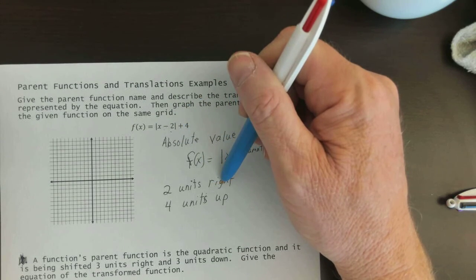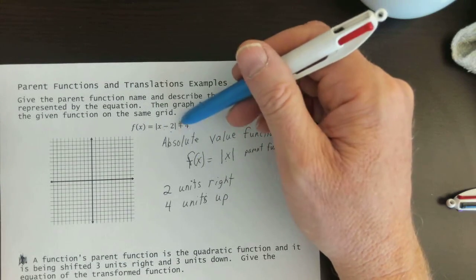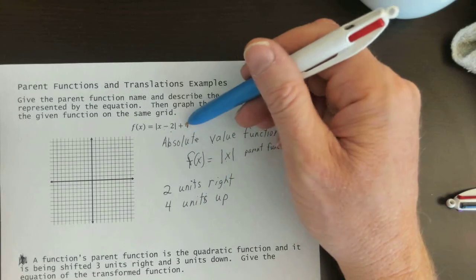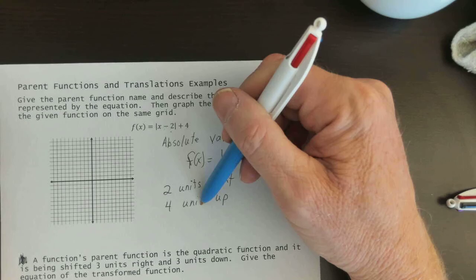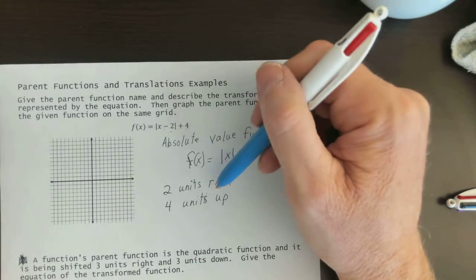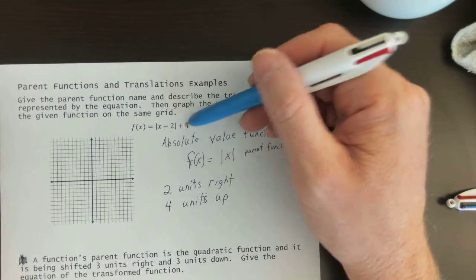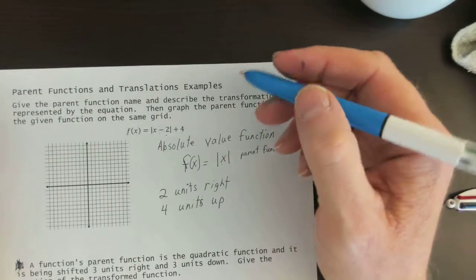You're going to go right. If it's plus, you would go left. But when you're outside of it and you're shifting up and down, this actually does what you think. Positive 4 means up. So left and right's kind of opposite what you think it should be, but up and down is exactly what you would say it was.